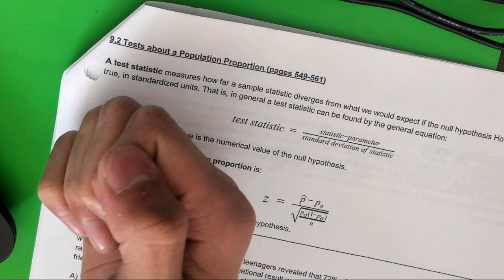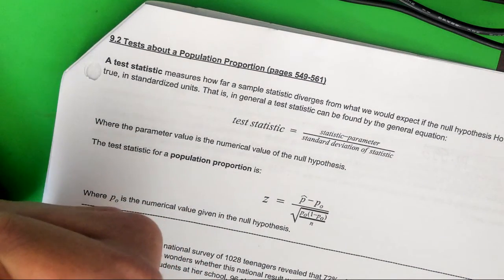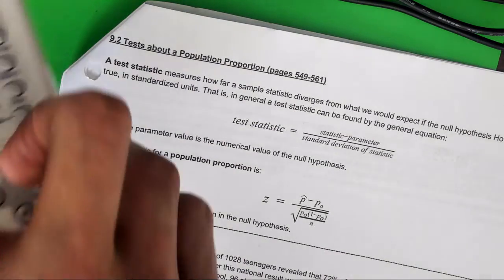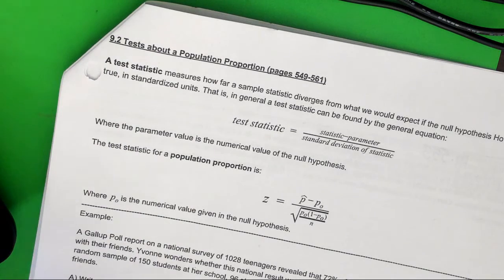Remember, that's the same thing as saying the mu of the p-hats. It's some value that we think it is. Then we take a sample and get a p-hat. We say how many standard deviations the p-hat is away from what we think the center is. We take our p-hat minus this and divide by what we think the standard error is, essentially based on what we think the rho is, rho naught.